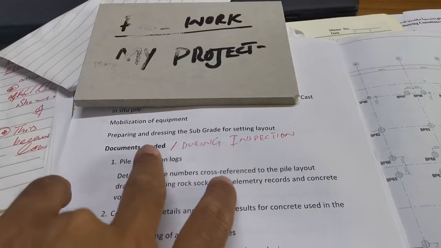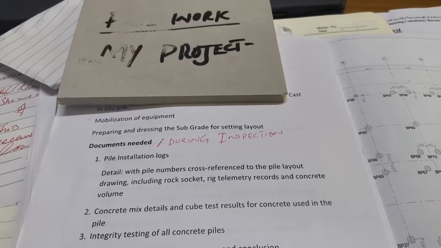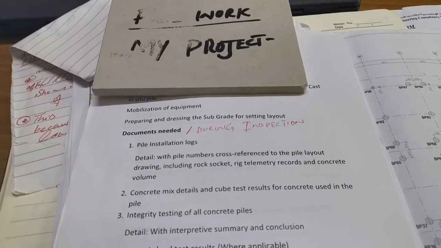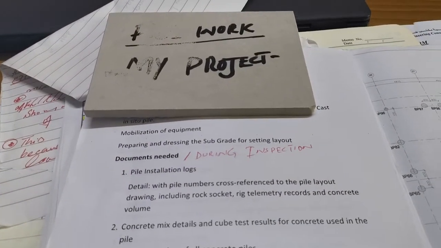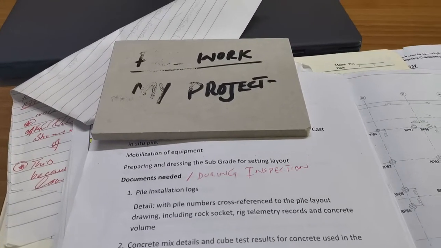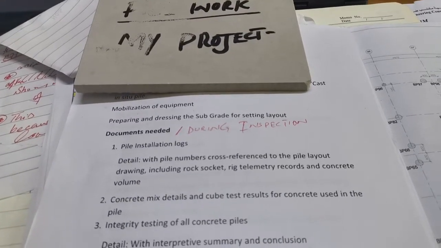Mobilization of equipment, basically there are two steps. Mobilization of equipment, preparing and dressing the subgrade for setting layout. Setting layout, first of all, we will do this. We will prepare the subgrade, means what is our plot and plot boundary. Accordingly, through total station we will do the setting layout for the pile.